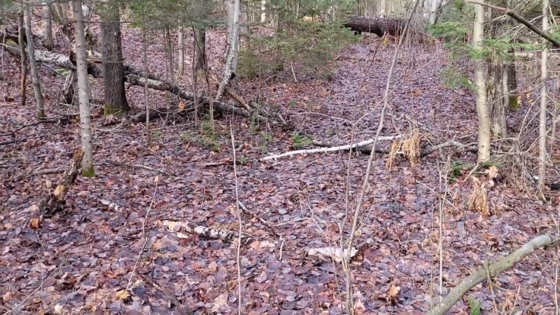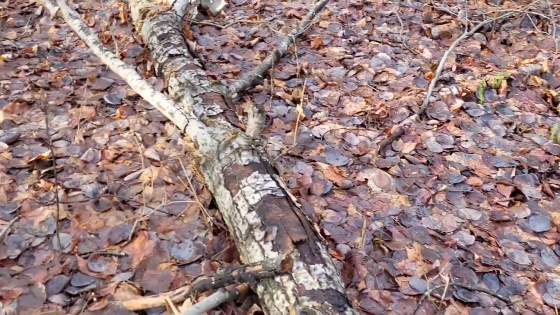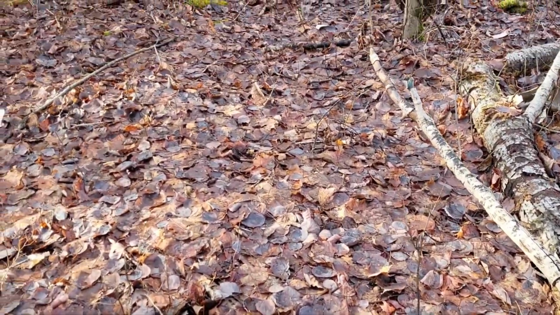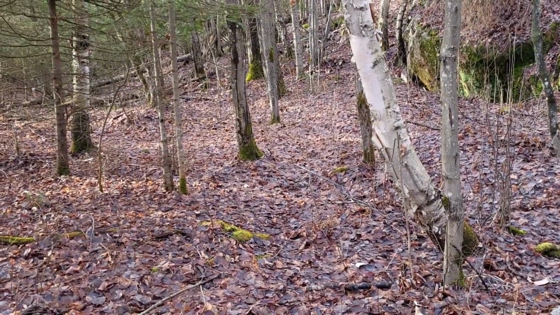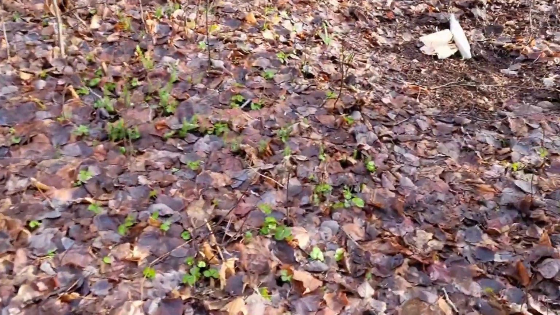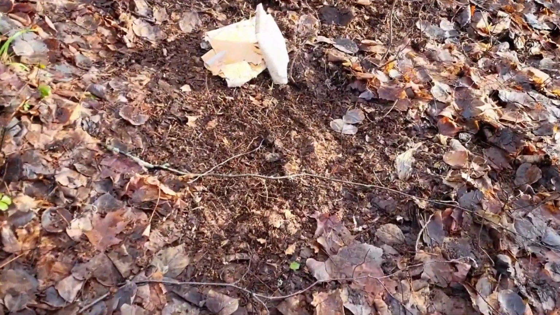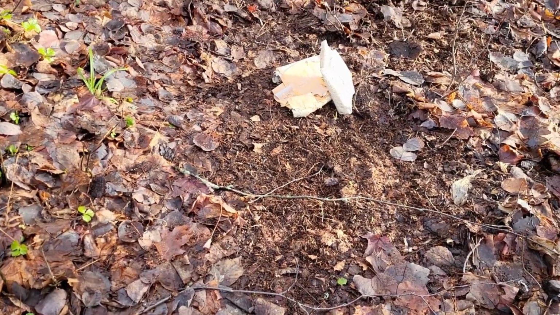So here's a good example of what a natural trail intersection sort of looks like here. You can see sort of a trail along here. And then we also have little things like this, where you've got what a buck would dig up.